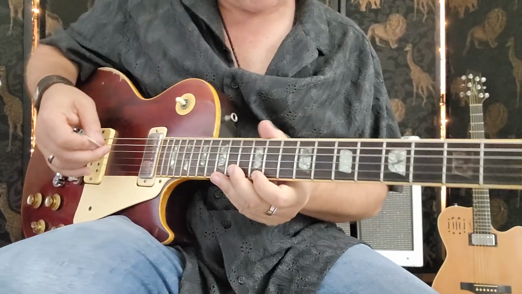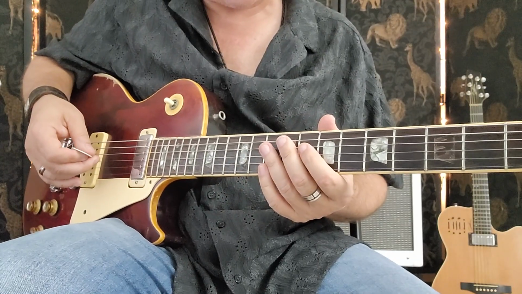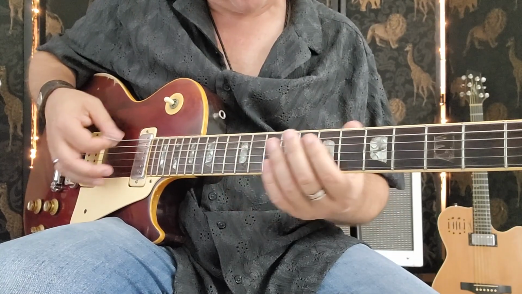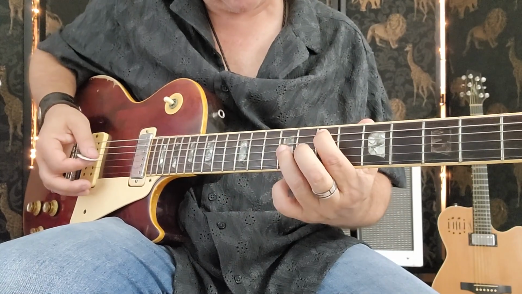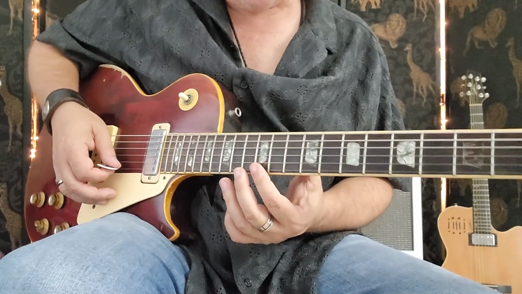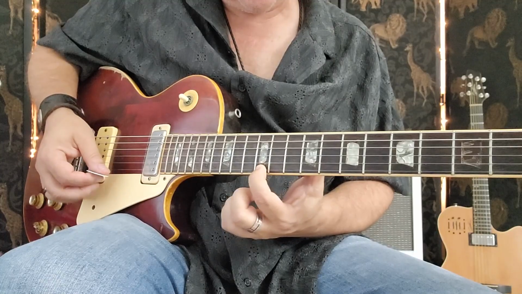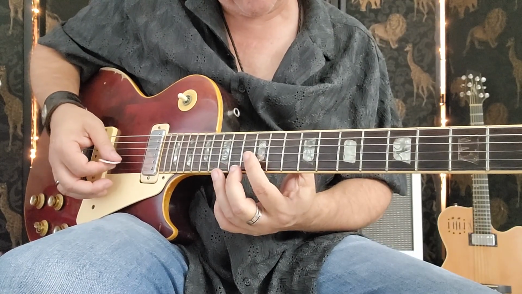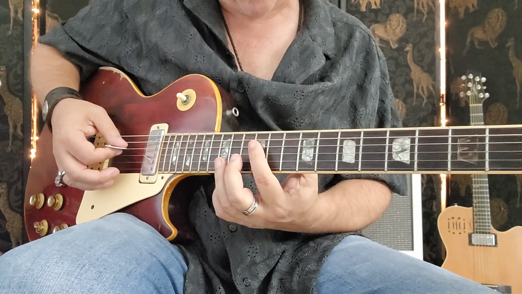Actually, I think it's the 4th octave in the scale from the open E. So you got open, then 2nd, third, and fourth octave. The harmonic above this note is going to be the same note, same octave, on all the strings.